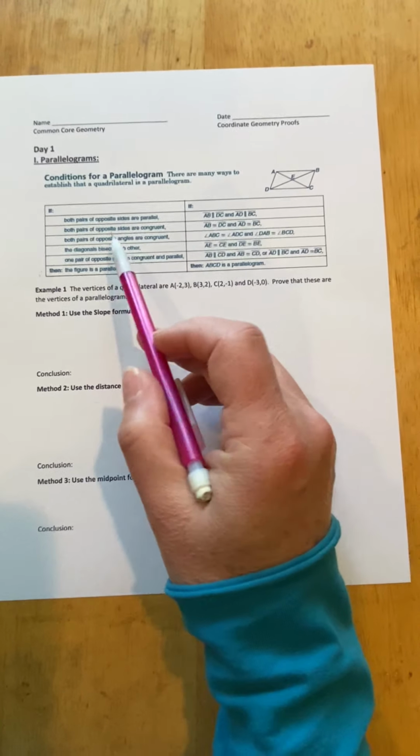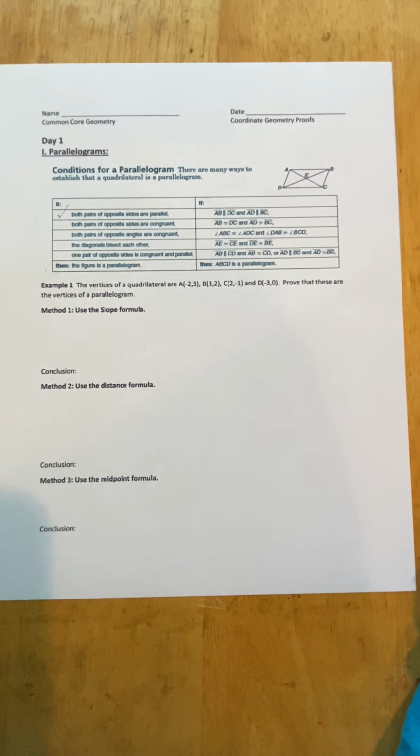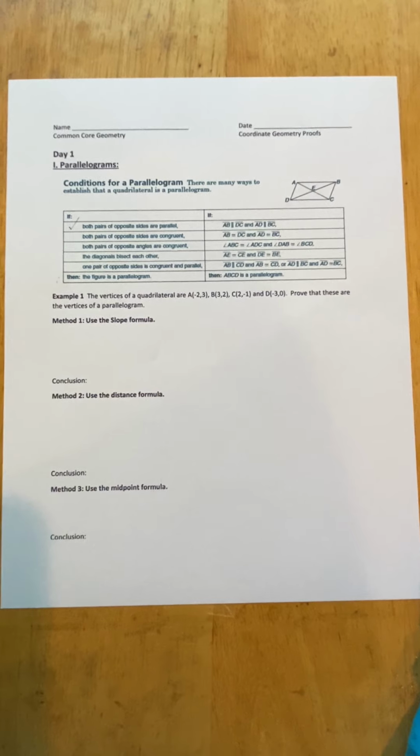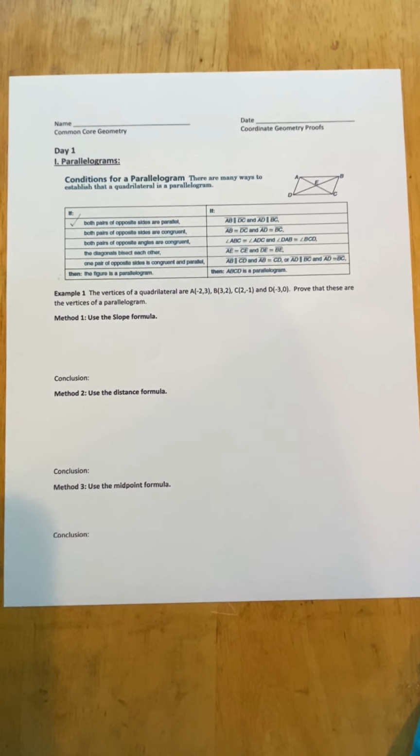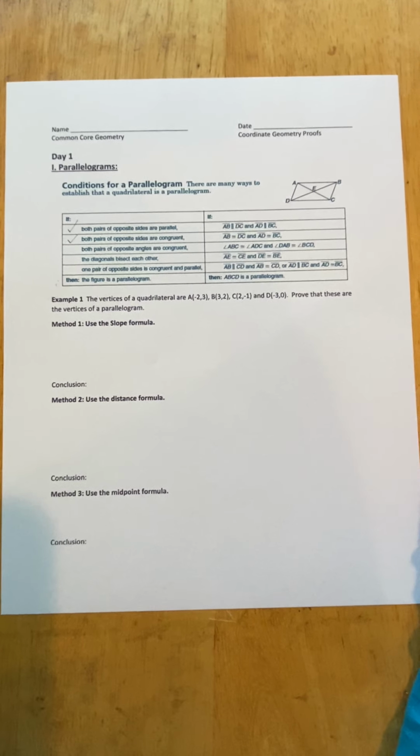wouldn't. So the first one that says both pairs of opposite sides are parallel, that one is a biggie, okay? We would use that one often, okay, for coordinate geometry proofs. You could also prove that both pairs of opposite sides are congruent, okay? That's enough to say that you have a parallelogram. Again, that one, absolutely. Okay, let's check that one off.